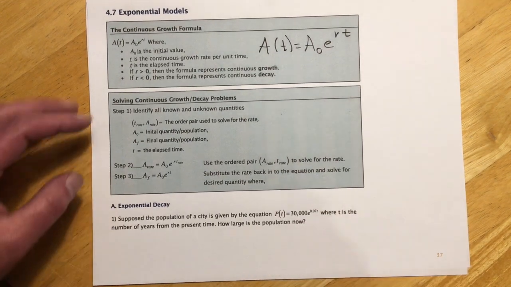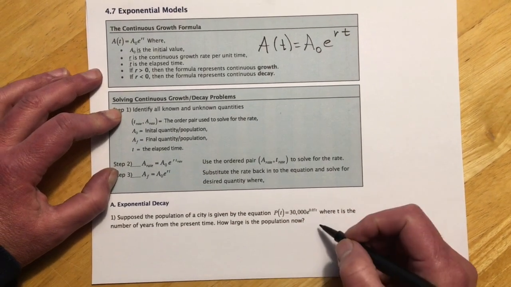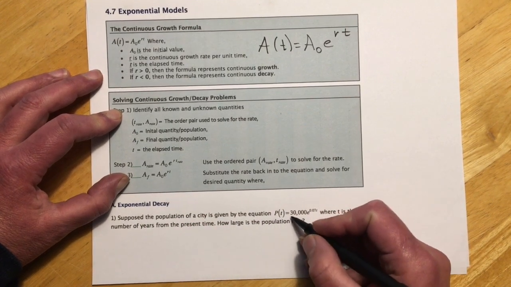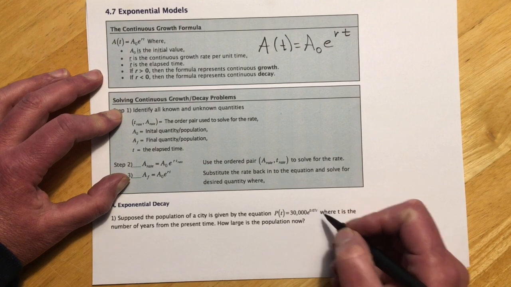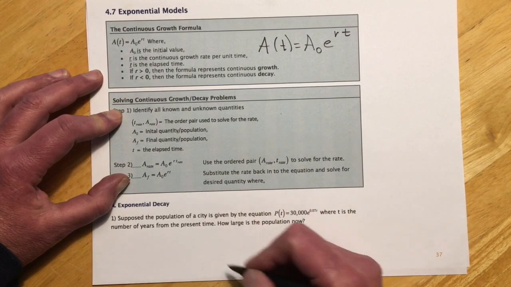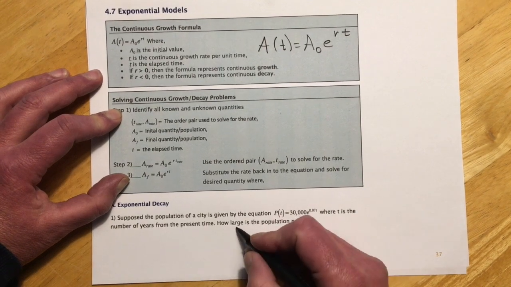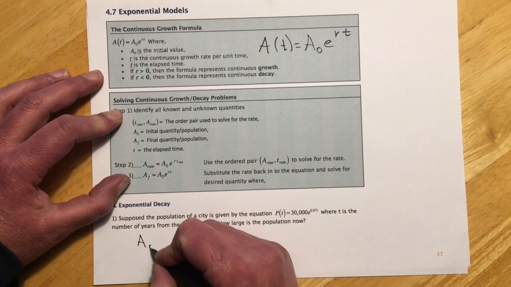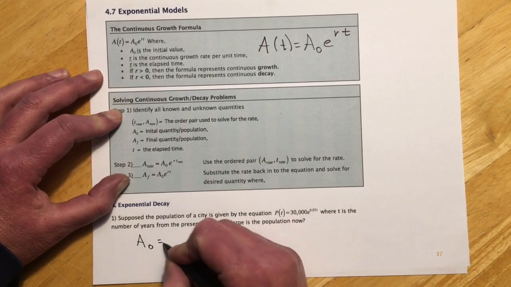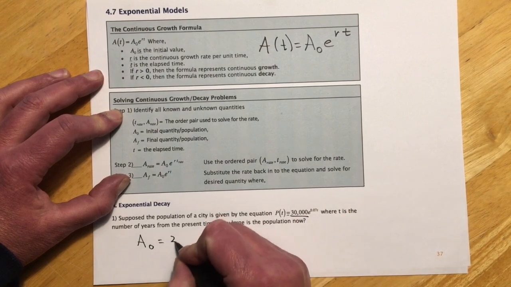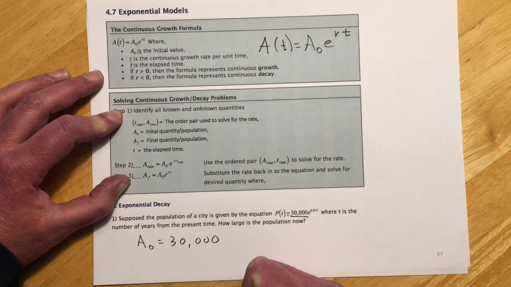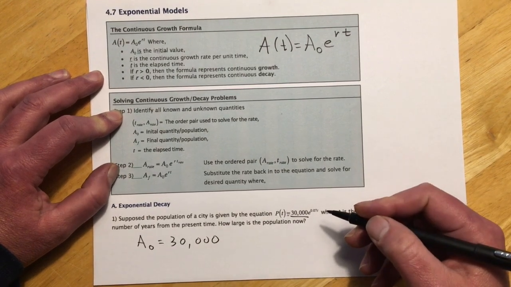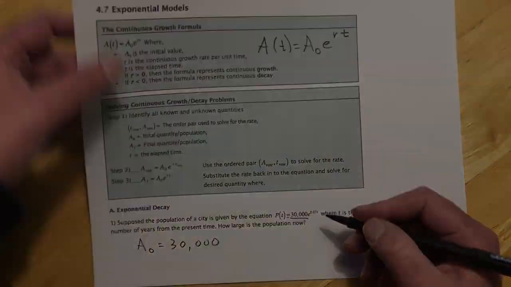So this first example is actually really easy, and this one gets posted a lot. Suppose the population of a city is given by the equation P of t equals 30,000 e to the 0.07t, where t is the number of years from the present time. A lot of words. How large is the population now? That would be A naught. That's the starting amount. So all you have to do is look at the equation and see what A naught is, and that's the answer to that one. So that's the easiest question in this section. And then after that, they get quite a lot harder. So move on to those.